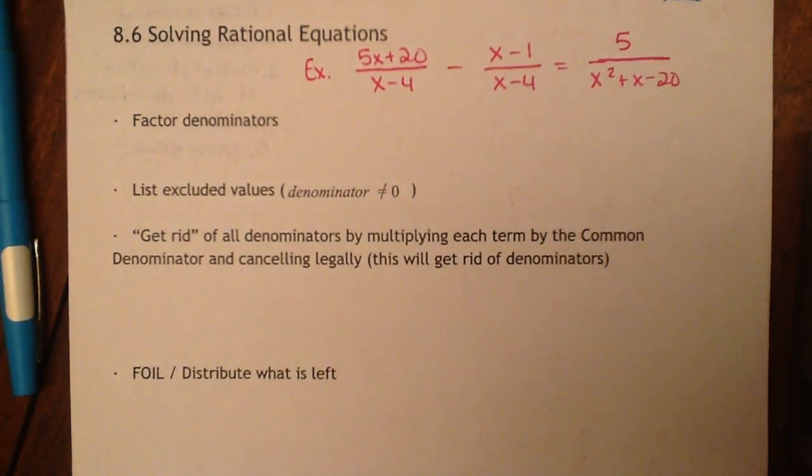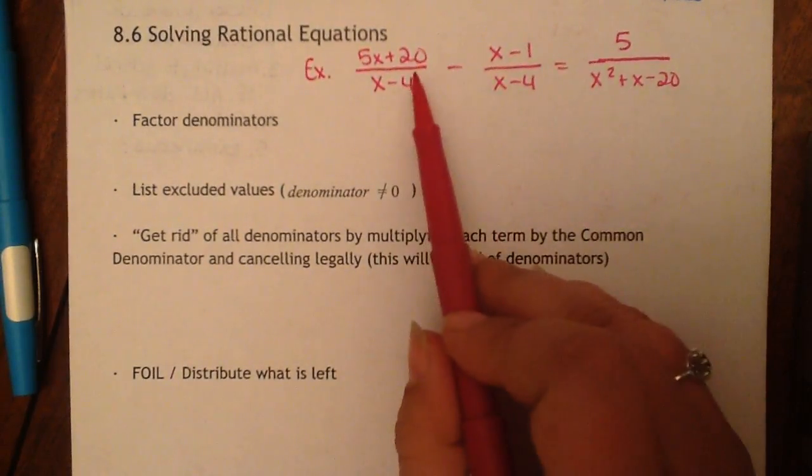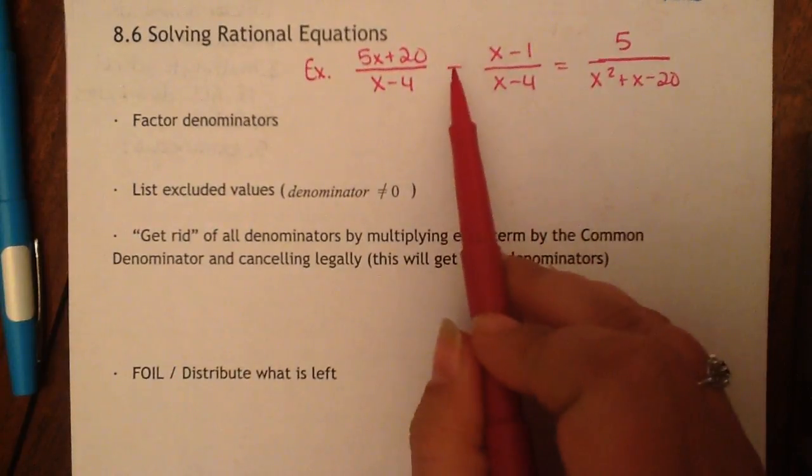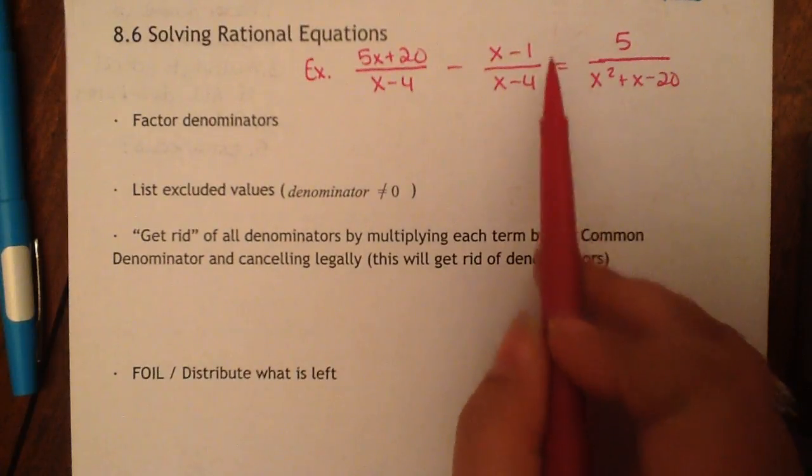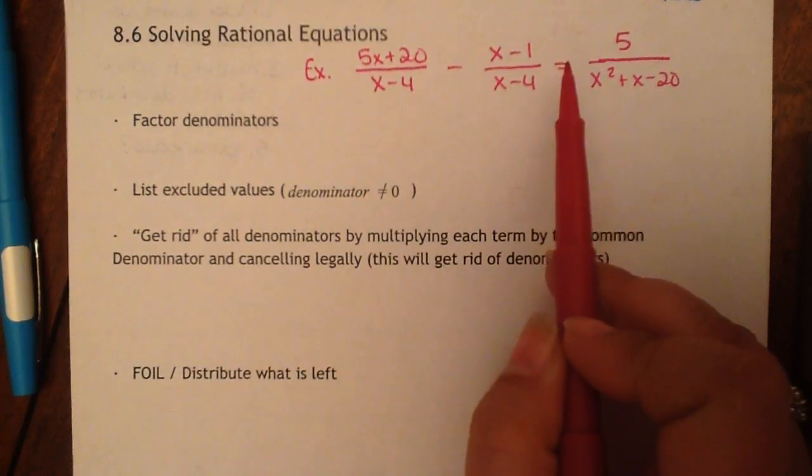In this video, we are going to learn how to solve rational equations. Now, rational equations are different from what we've been doing. What we've been doing has been expressions. Expressions can be added or subtracted, but the thing that they will not have is an equal sign. When you see an equal sign, that means it's an equation, and you need to follow these steps.